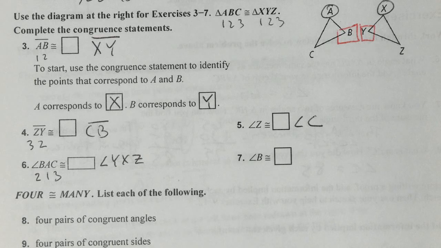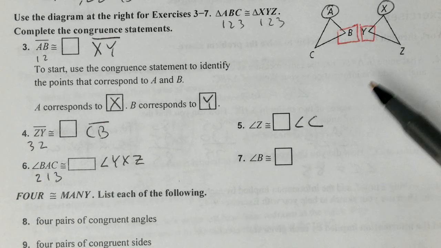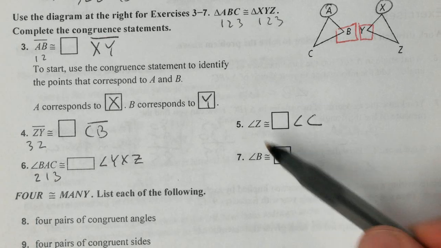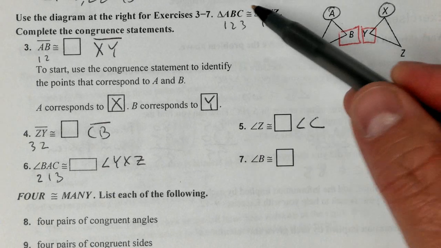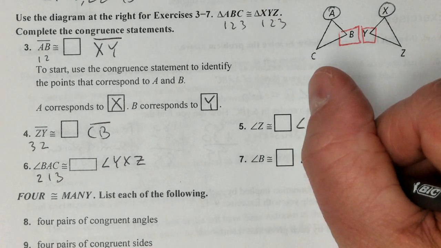So again, the whole point of this lesson is to know what corresponds to each other. For the most part, I just use the numbering system, but if you'd rather do it a different way, you can. The next one is angle B, and so that's the second one, so then that's angle Y.